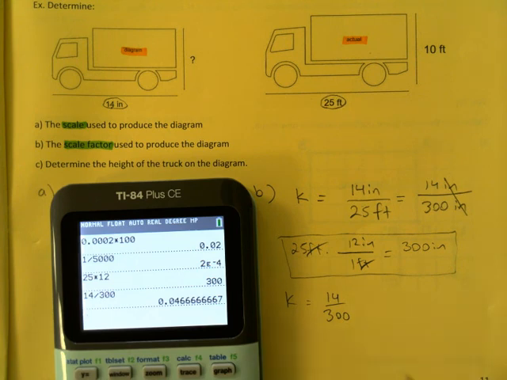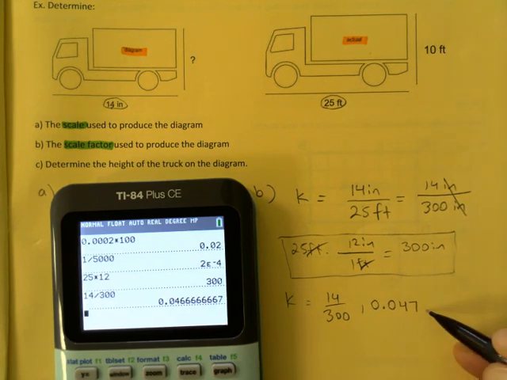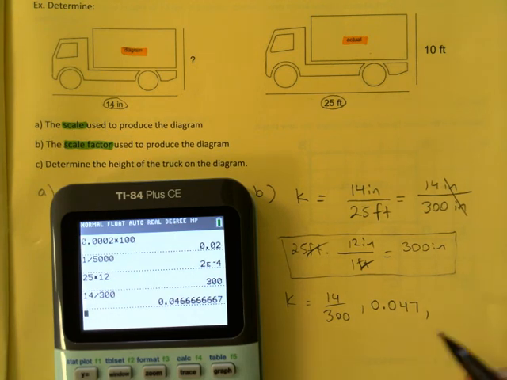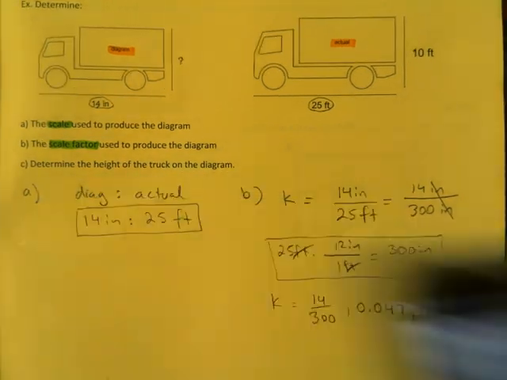So we're going to write that down. 0.0, 0.05, right? Or 0.47. Let's go 3 decimals here. You multiply that by 100. I like to multiply what's on my screen. Oh, okay. We're going to leave it there.